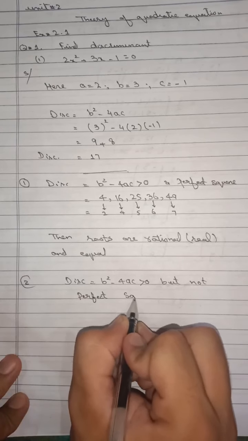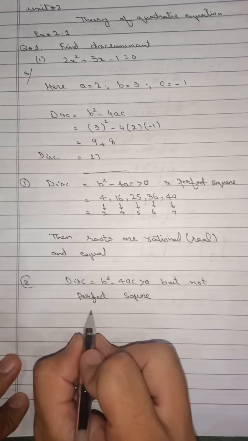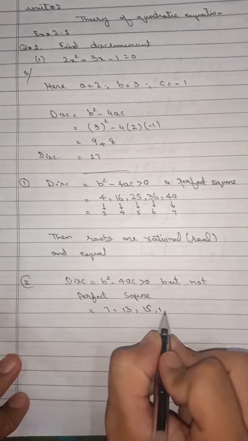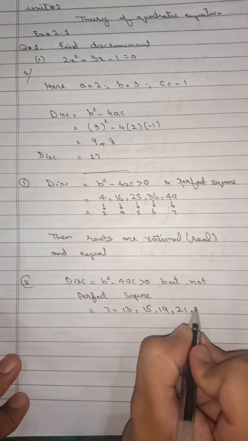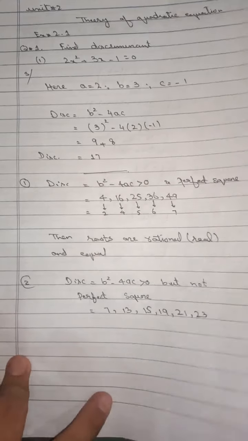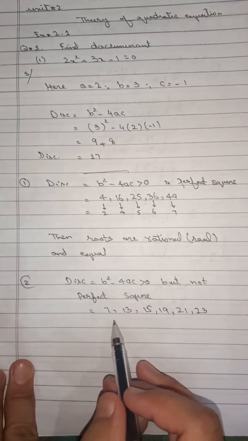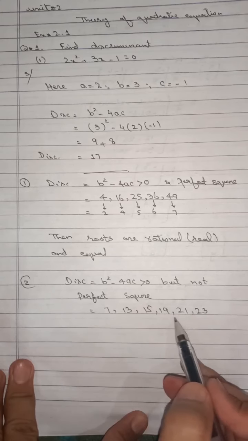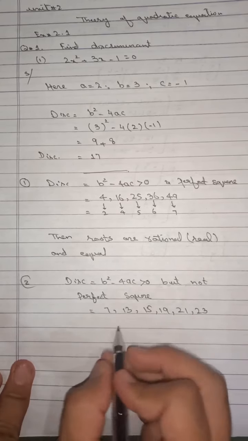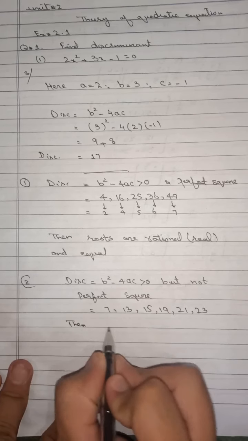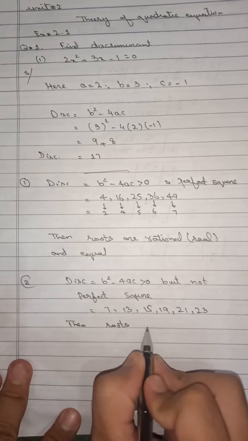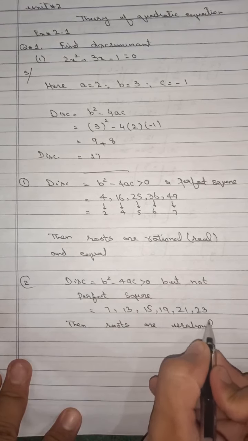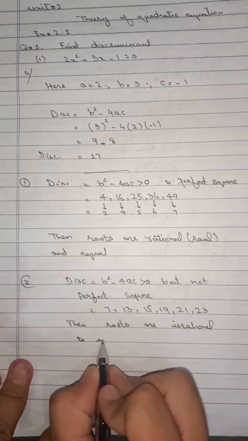It means if you find the discriminant, then the result is 7, 13, 15, 19, 21, 23. They are not perfect squares. If you find the discriminant and the result is greater than 0 and not a negative number, then the roots are irrational and unequal.